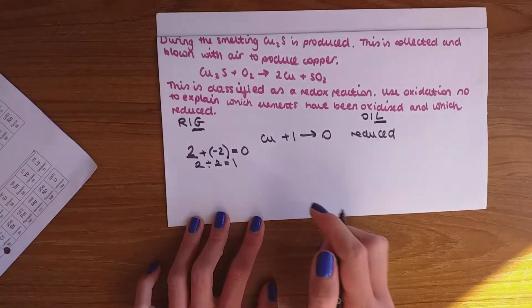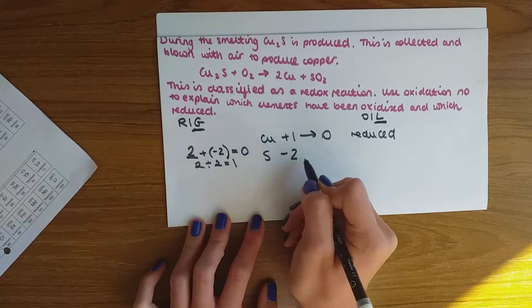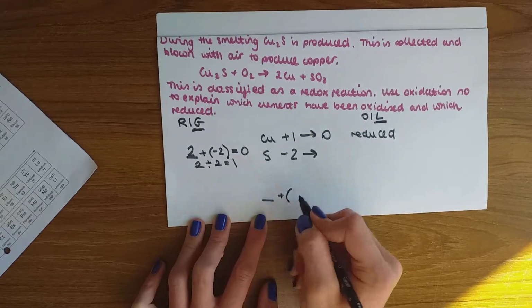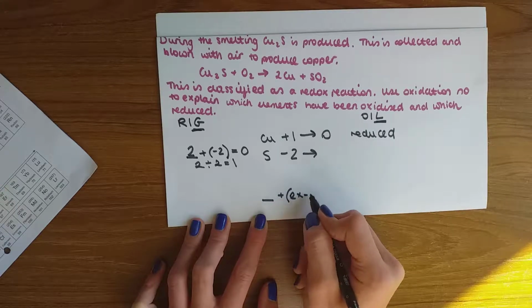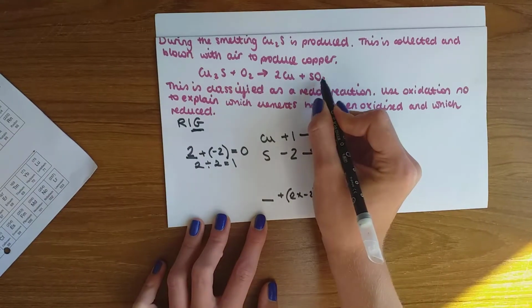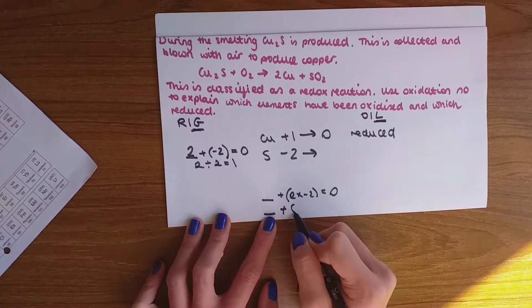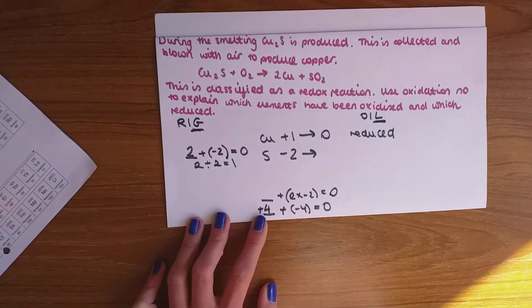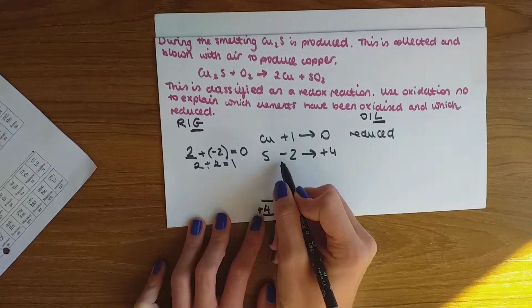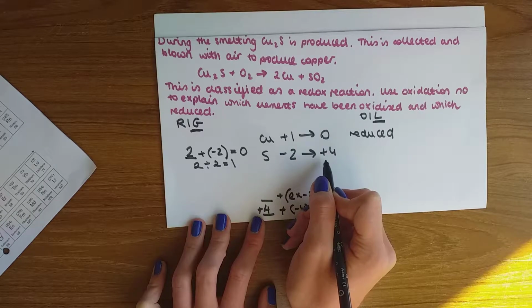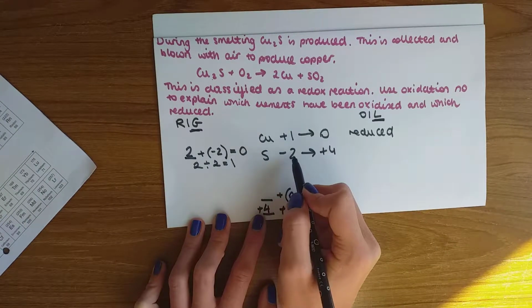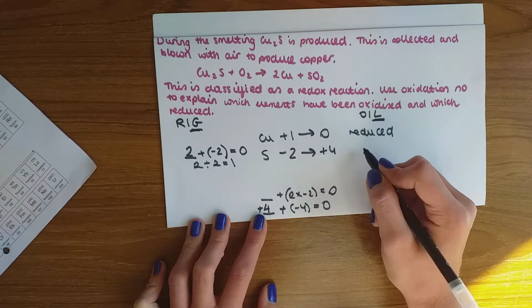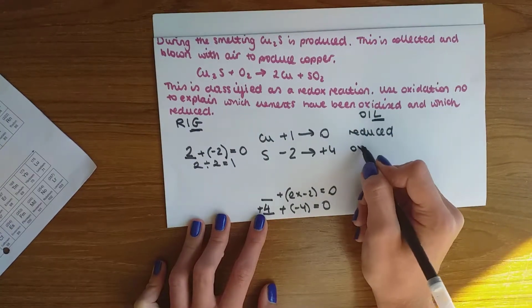Okay, so let's have a look at sulfur. It was -2 at the beginning, and then it combined with oxygen, so sulfur plus 2 oxygens, so 2 times -2 equals 0 because it's not an ion, it's a compound. So something plus -4 equals 0. So sulfur's oxidation number is +4. So it went from -2 to +4. So it lost 6 electrons. It lost 2 electrons to be neutral, and then lost 4 more to be +4. And when it lost, it became oxidized.